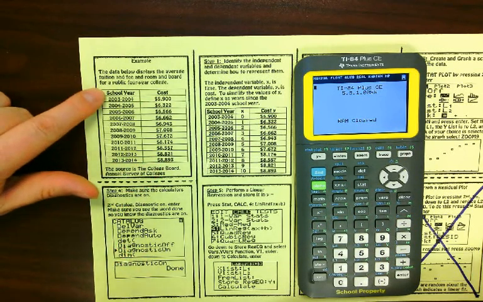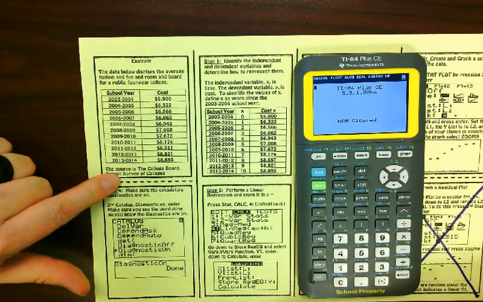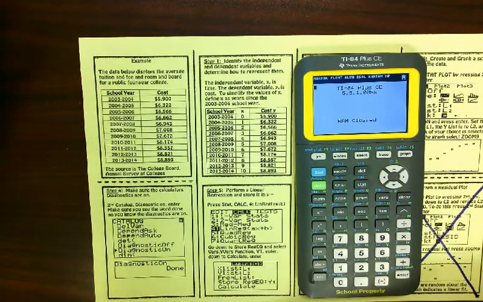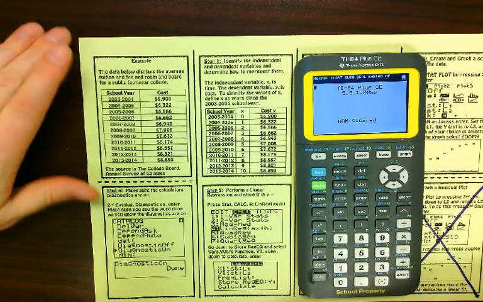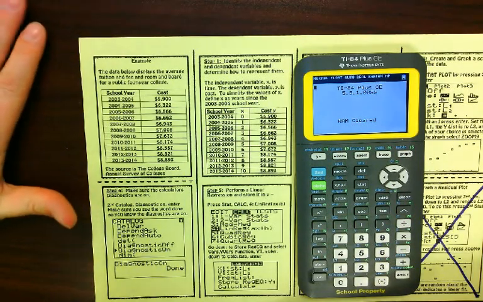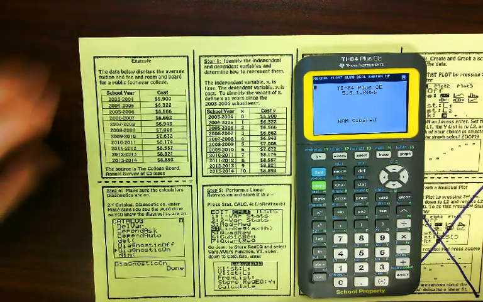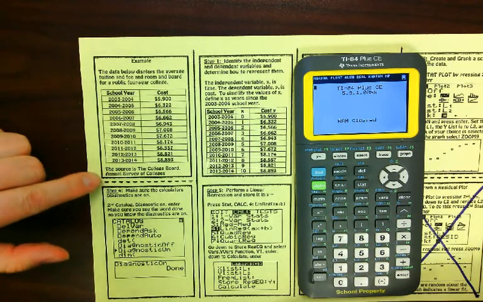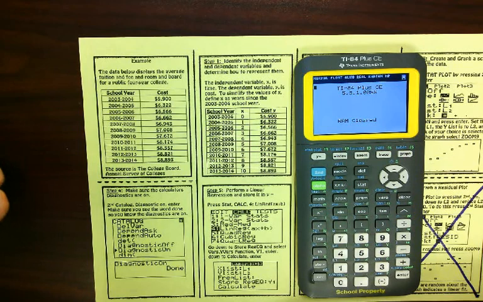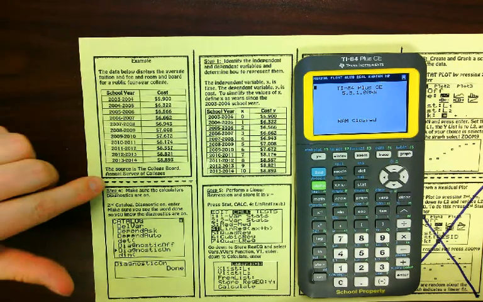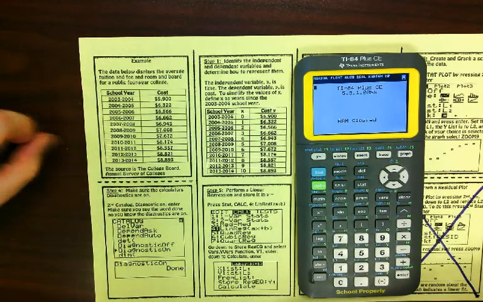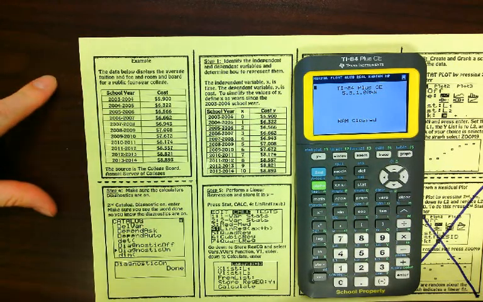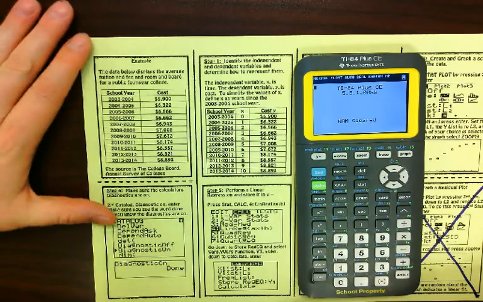Okay? So for us, we're going to use this data and perform a linear regression on it so we can come up with the line of best fit. Now again, the reason we're doing that is maybe we want to be able to predict what's going to happen in the future. So what would the cost of tuition be in the year 2022, 2023? Okay? Maybe that's what we need to figure out. But for now, let's go in, figure out this line of best fit. So we're going to go over to step 1.